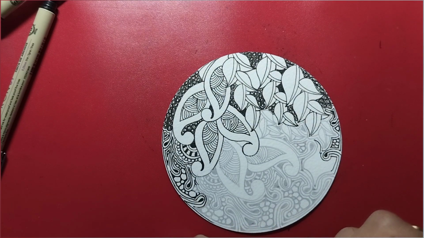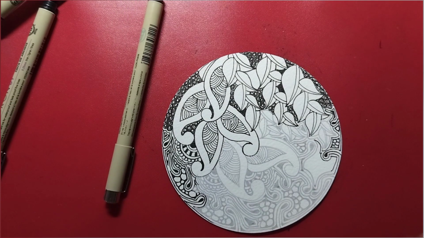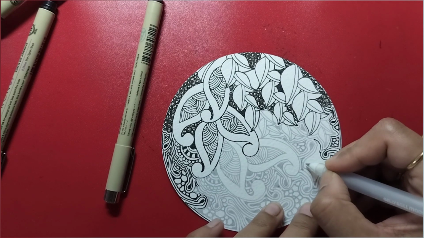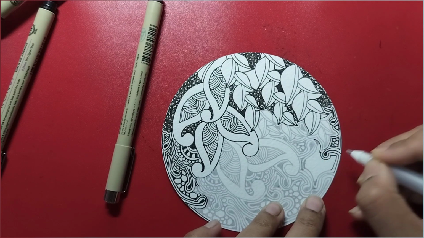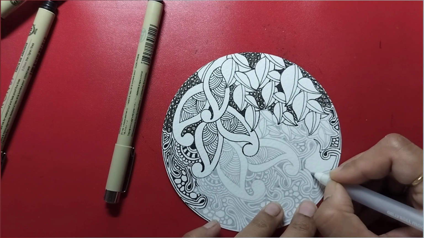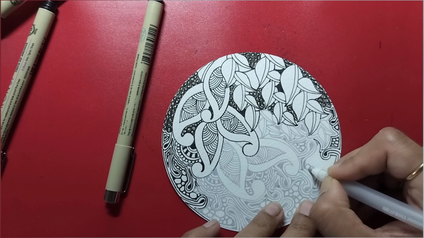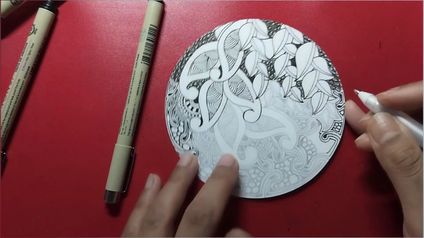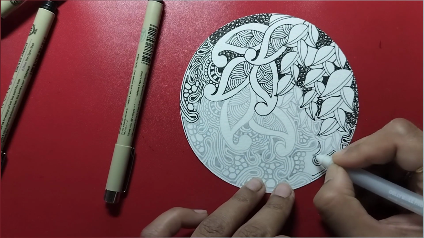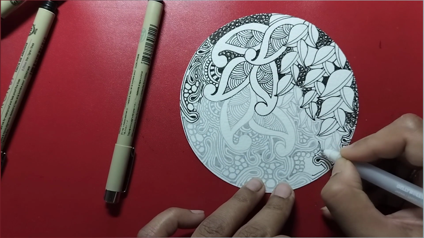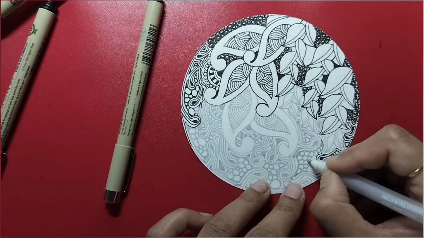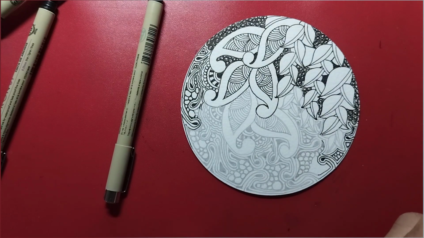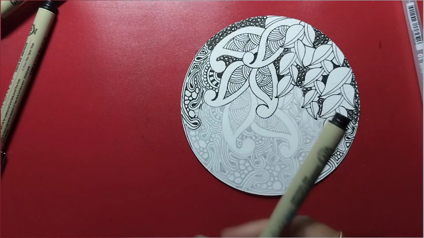So either you can add some more layers or you can just now go ahead and add orbs. If you want, you can add some more aura with your pen.